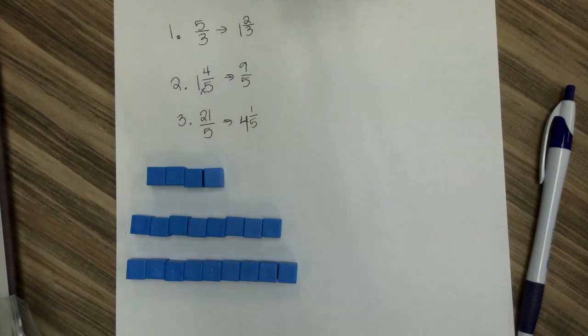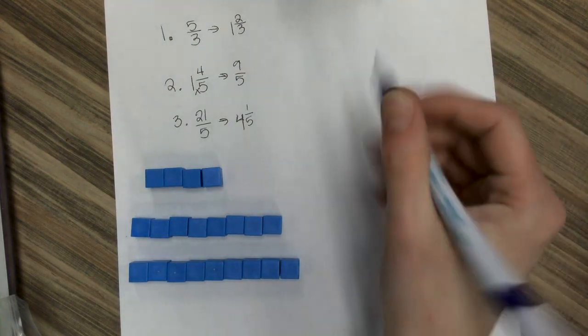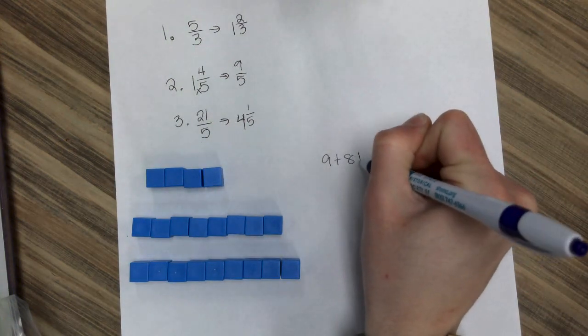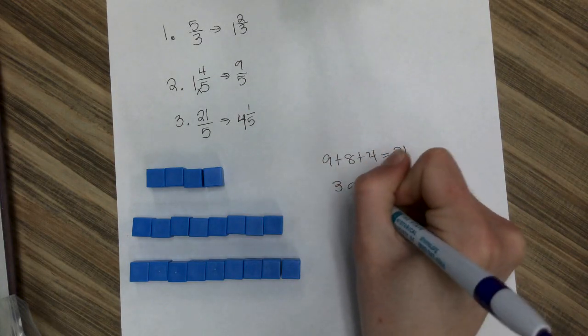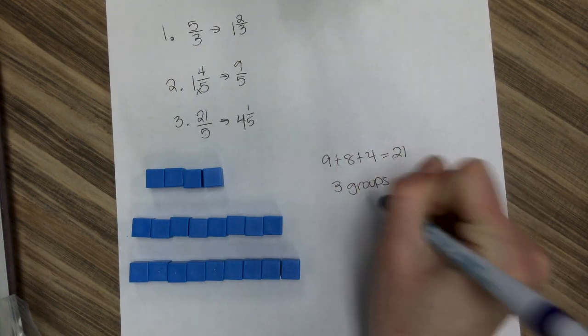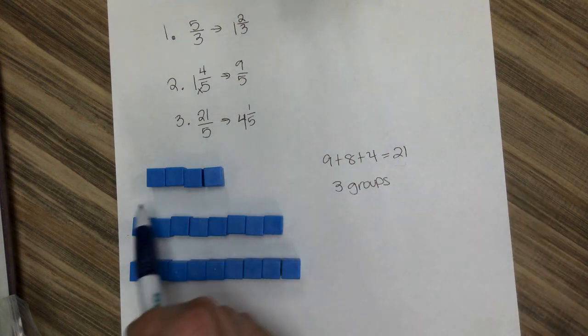Okay, we can. Are you doing it in your head? Yeah. Okay, so we're adding all of them up. 9 plus 8 plus what's the last one? Yeah, 4 equals 21. Excellent. So Senna said he added all these blocks up.